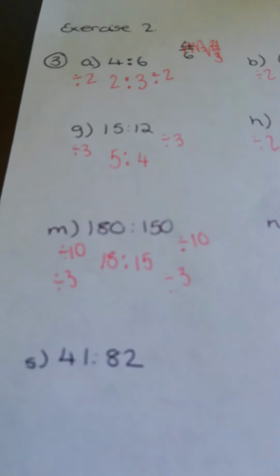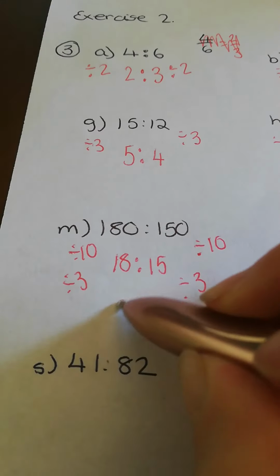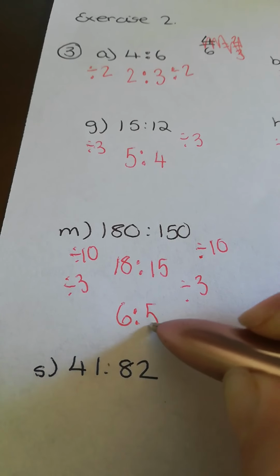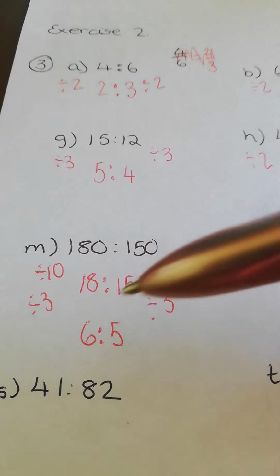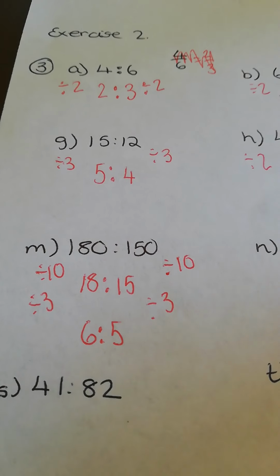So 18 divided by 3 is 6. And 15 divided by 3 is 5. So my final answer would be 6 to 5, because now I'm left with 2 numbers that don't appear in the same times table together.